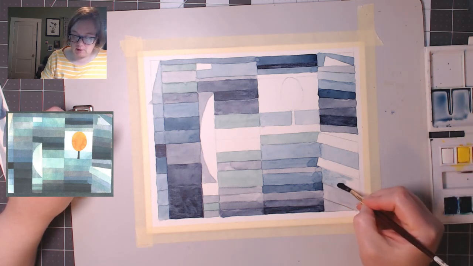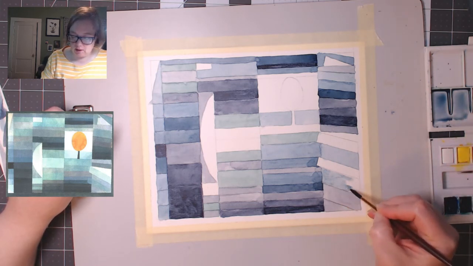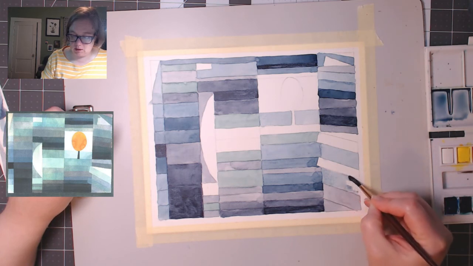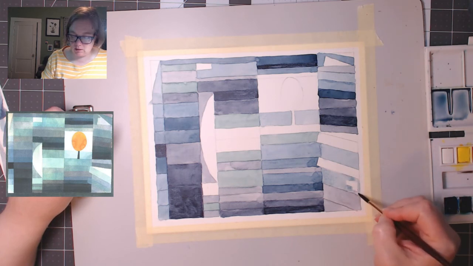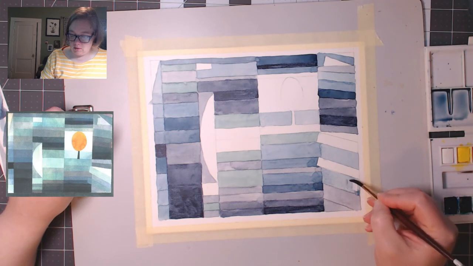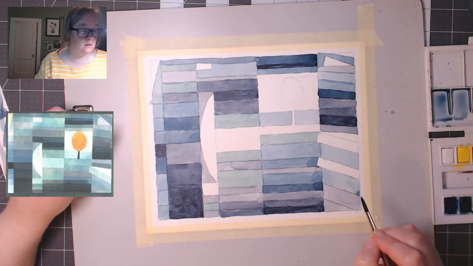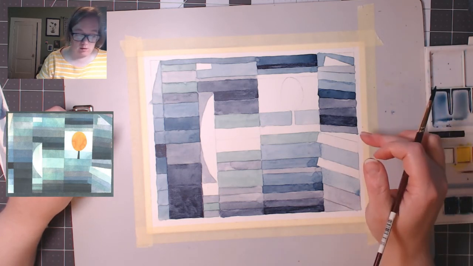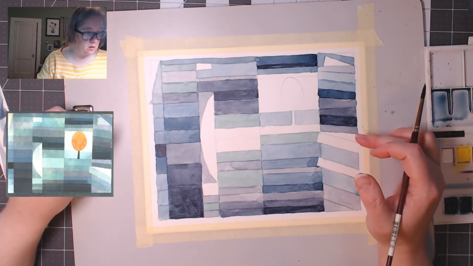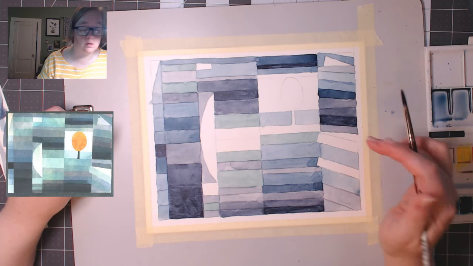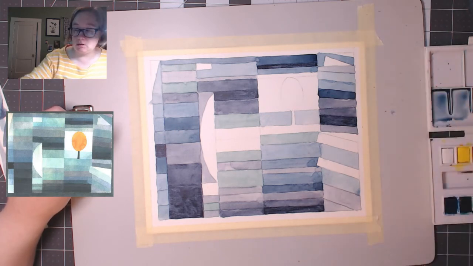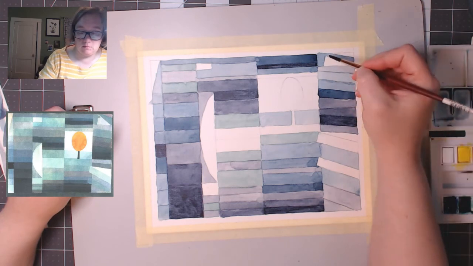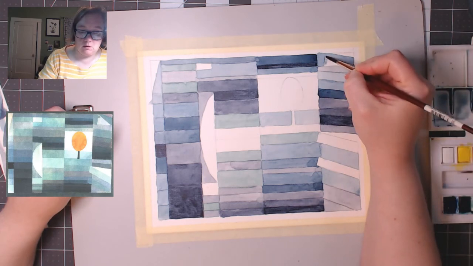I'm really bad at getting impatient and careless right when I get close to the end of a painting. Okay, there we go. Green, green. I think everything, oh, this is blue. Let's do more water here.